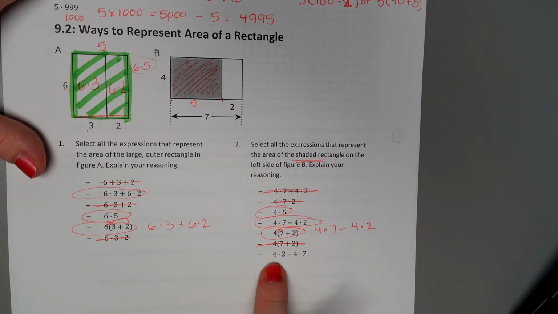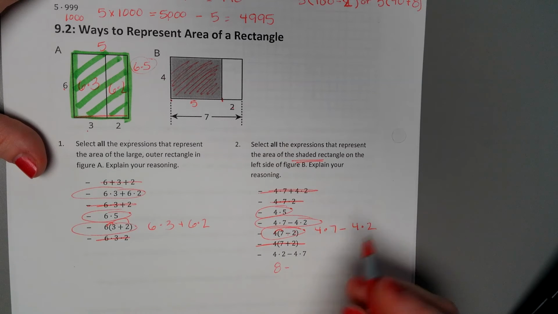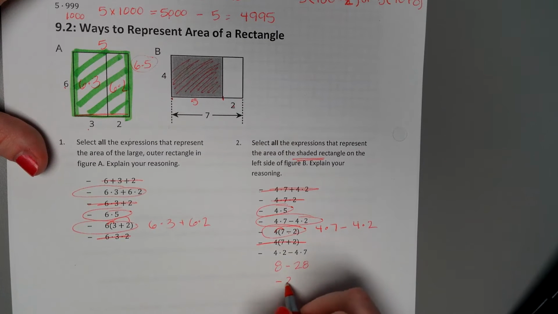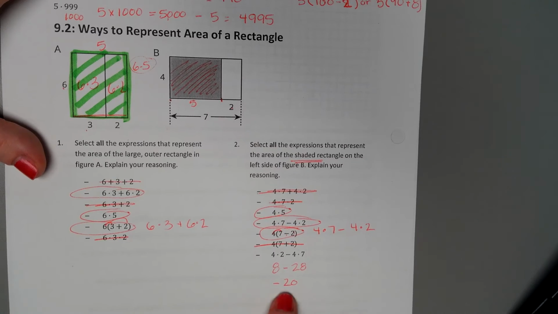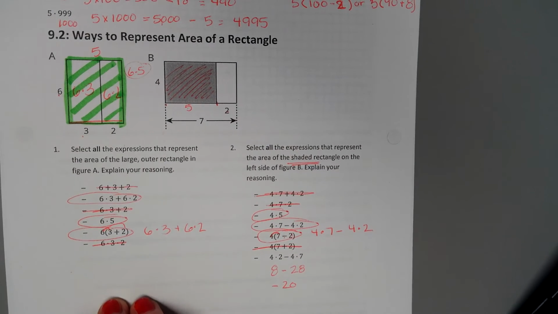And then we have this one, 4 times 2 gives us 8 minus 4 times 7. So that one would not work because our numbers are in the wrong order, and that gives us a negative 20, which would be the opposite of 4 times 5.